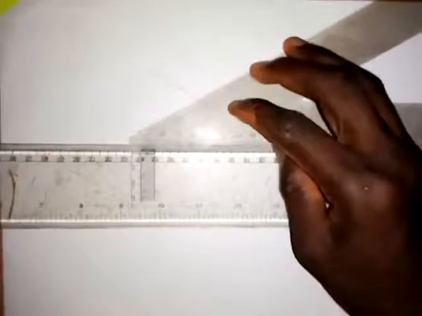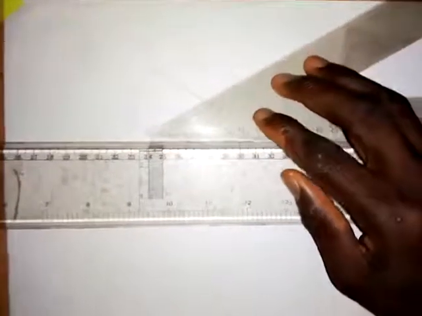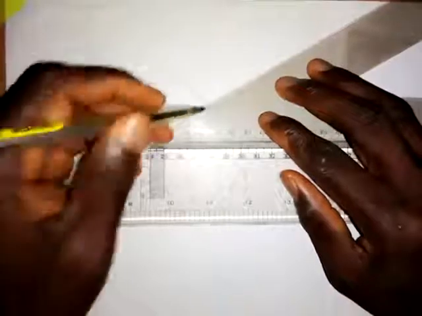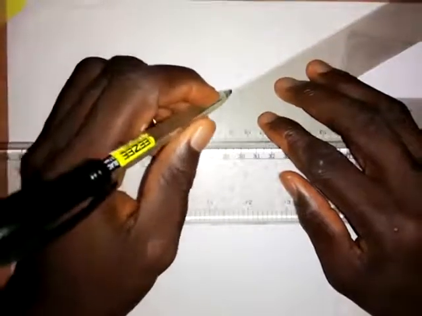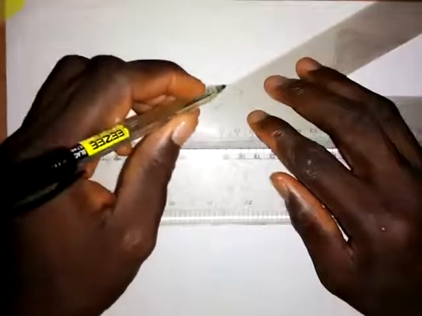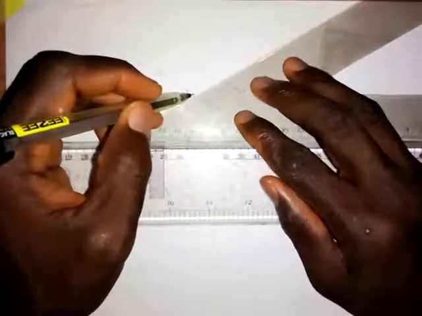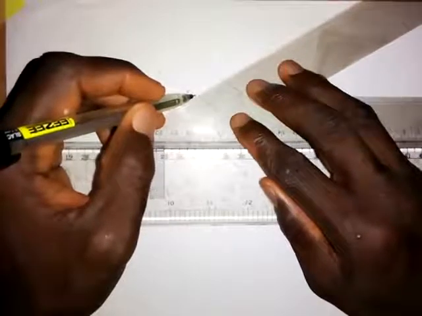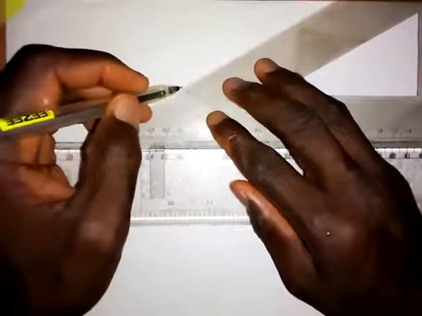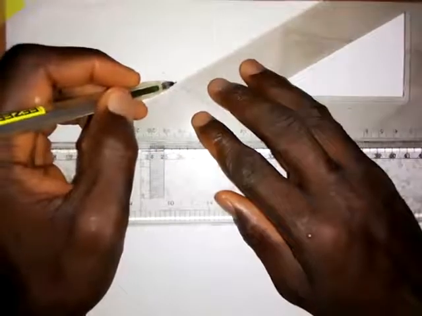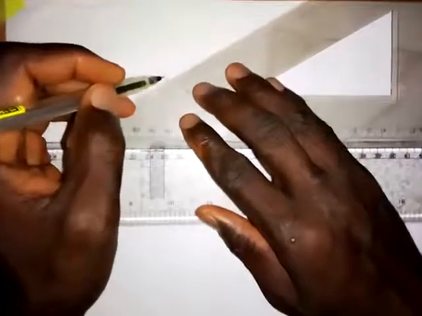So the next thing I'm going to do is that I will transfer this point to the other side. Transfer this to this end, transfer this to this end, and this also goes like this, this goes like this, and this also moves to the other end, and this is the last one.